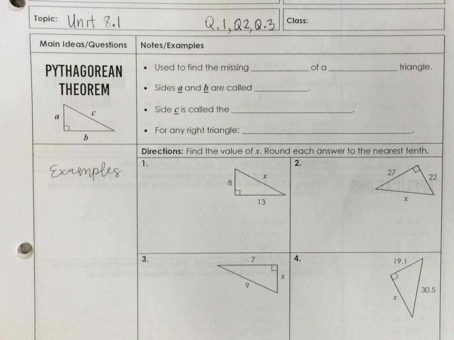All right, these are your 8.1 notes. And we are going to use the Pythagorean theorem. We use it to find the missing side of a right triangle. We know a triangle is a right triangle when it has this little square in the corner.